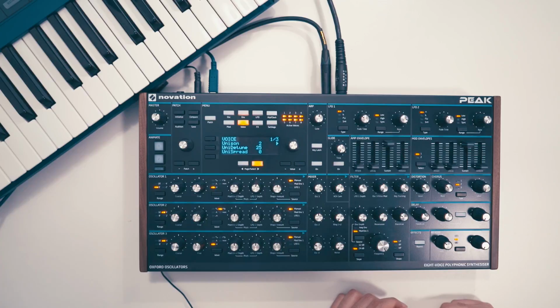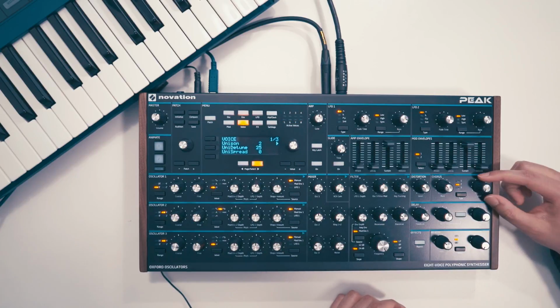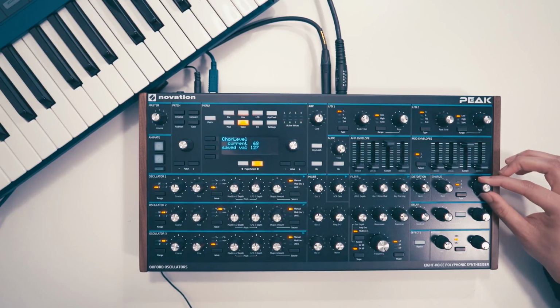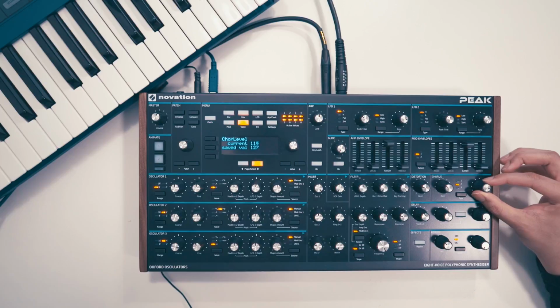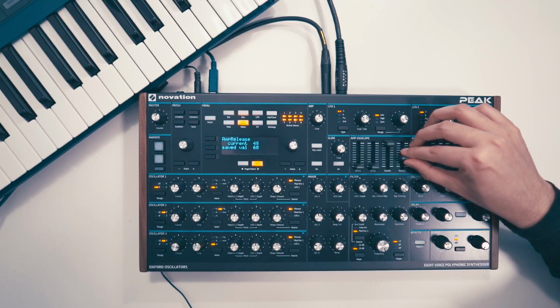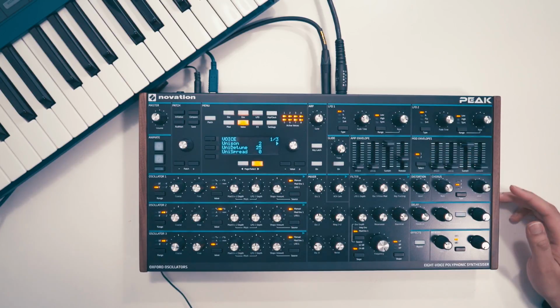To make this sound wider, we can introduce some chorusing. So I'll increase this chorus level dial. At maximum you can really hear that, but I'll pull it back a bit. We can add a little bit of release on the amp envelope. So there's a little bit of tail in that sound.